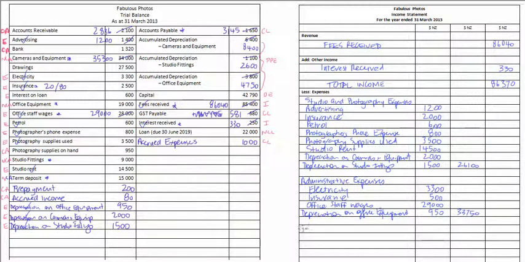And then finally we have finance costs. And in this case we have interest on loan, and that is 600, and that goes across to there, 600.